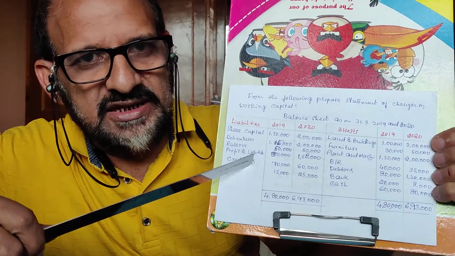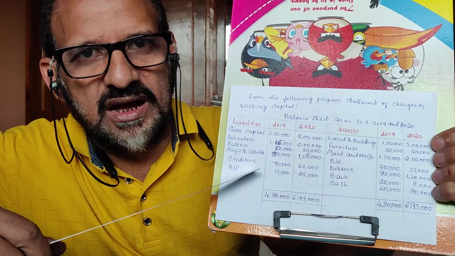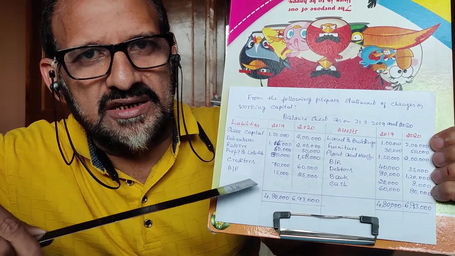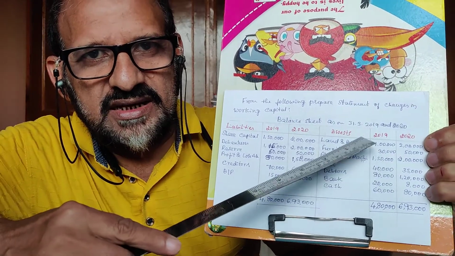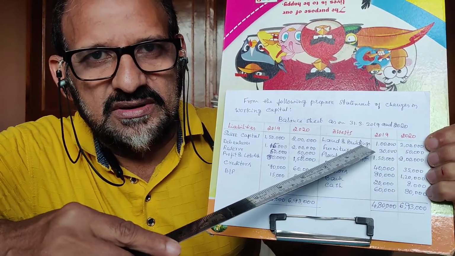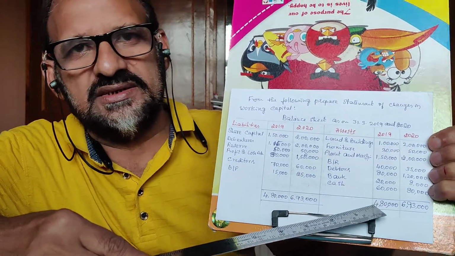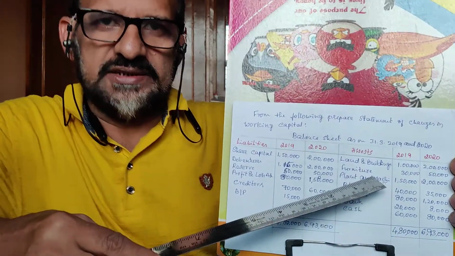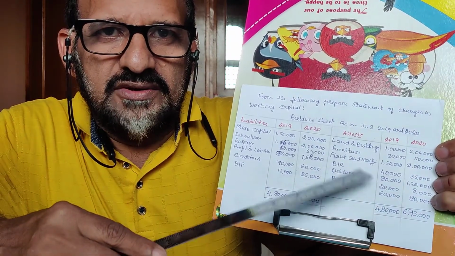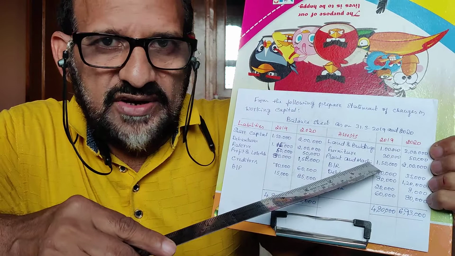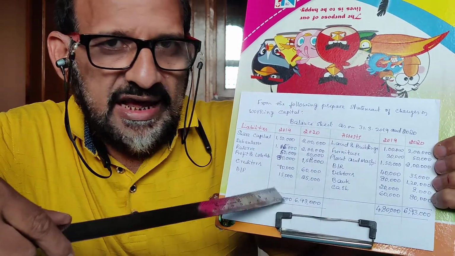The left hand side shows the liabilities, both long-term liabilities and short-term liabilities. Right hand side, assets, both fixed assets as well as current assets or short-term assets. You have to identify the current assets here and current liabilities here.